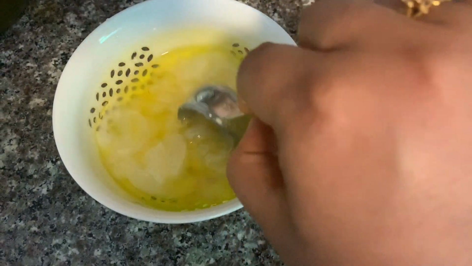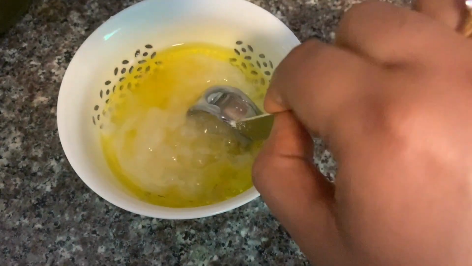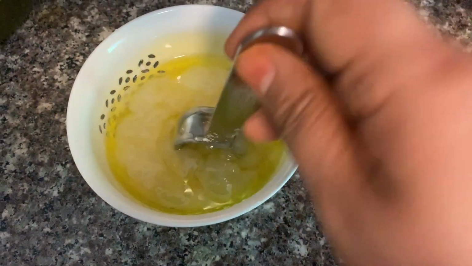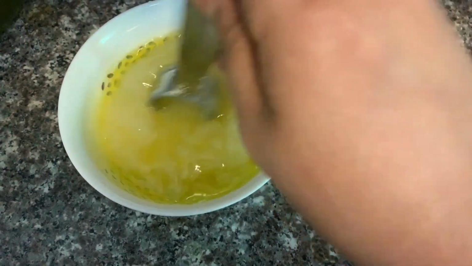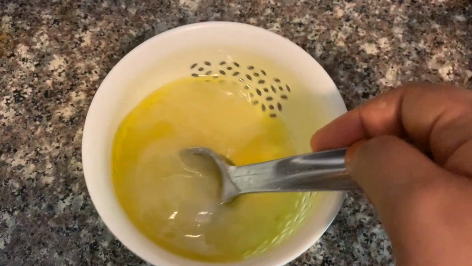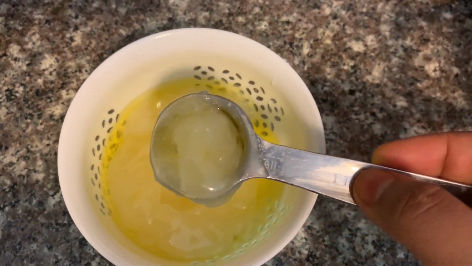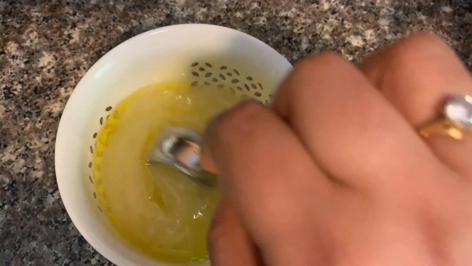It helps prevent dandruff, and it cleans our scalp. Now I'll go ahead and mix these together. And now you can see my cornstarch nutrition mask is ready.